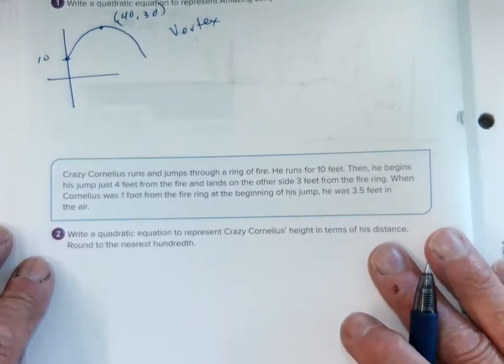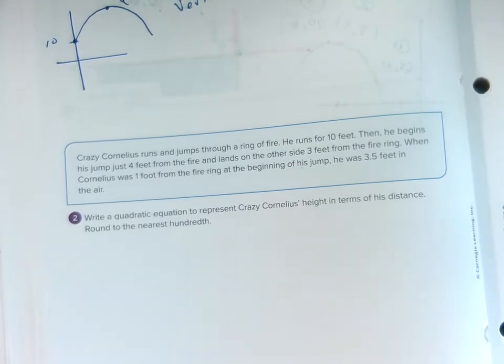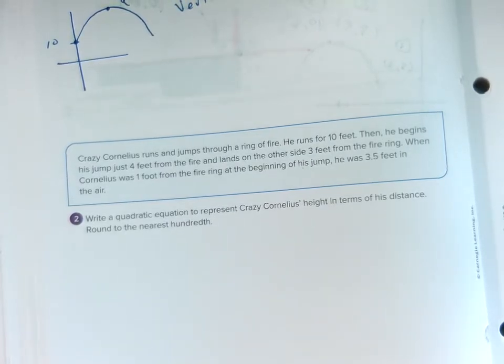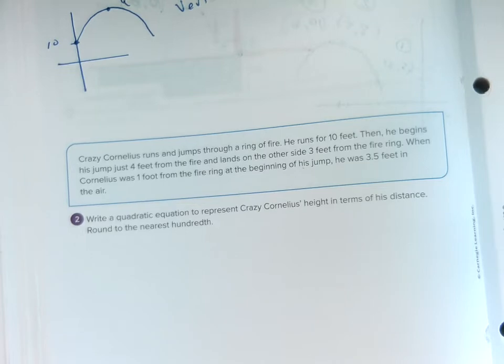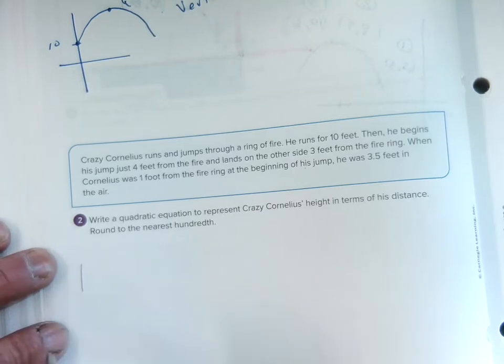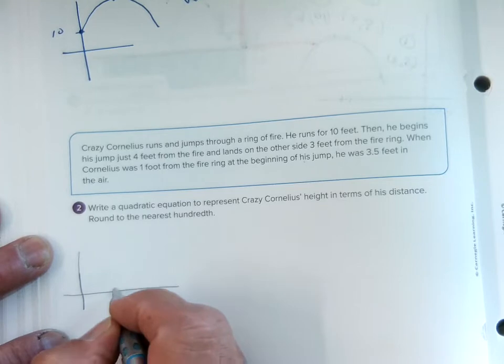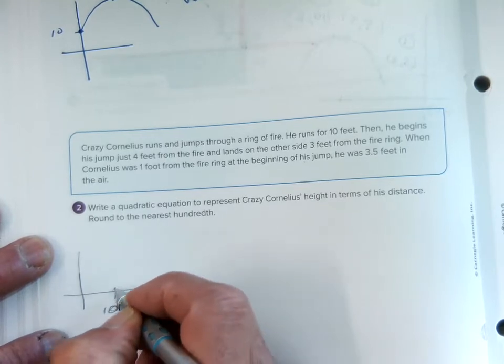Moving on. Number 2, Crazy Cornelius runs and jumps through a ring of fire. He runs for 10 feet. Then he begins his jump just 4 feet from the fire and lands on the other side 3 feet from the fire ring. When Cornelius was 1 foot from the fire ring at the beginning of his jump, he was then 3.5 feet in the air. Okay, let's see if we can draw a picture of this one. So, at 10 feet he jumps, right?